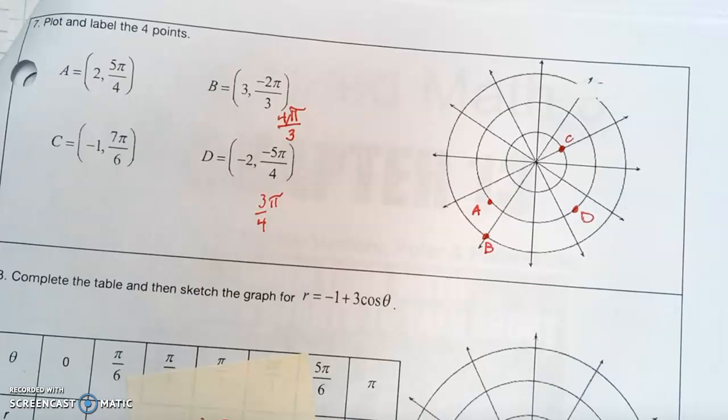And then D is negative 5 pi over 4, which would put it positively here. Oh, did I put that one in the wrong spot too? No, because that's negative. So that's correct. It puts it over there. Oh man, they're all messing me up.